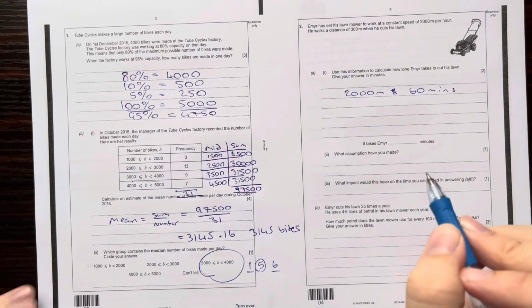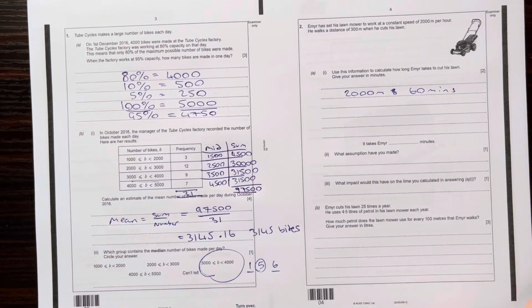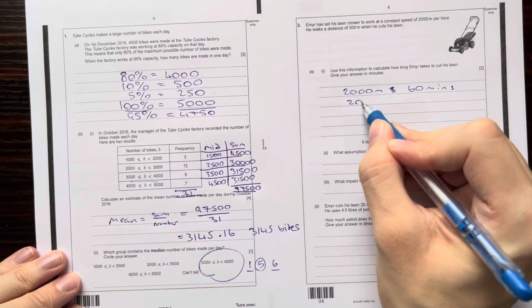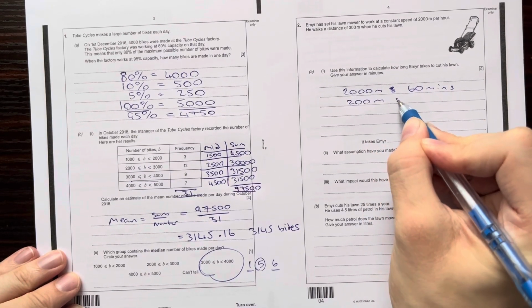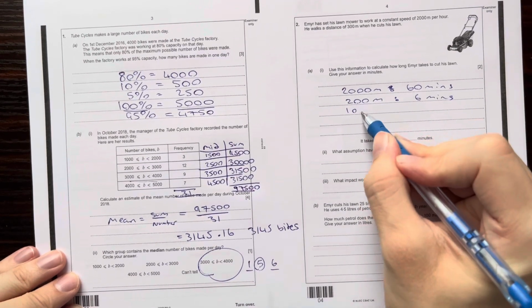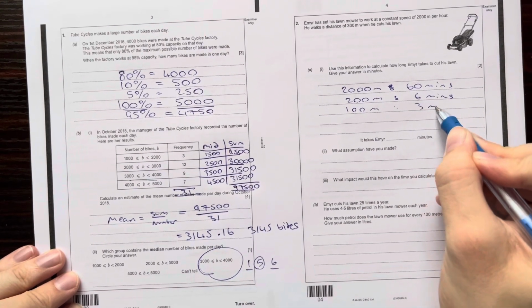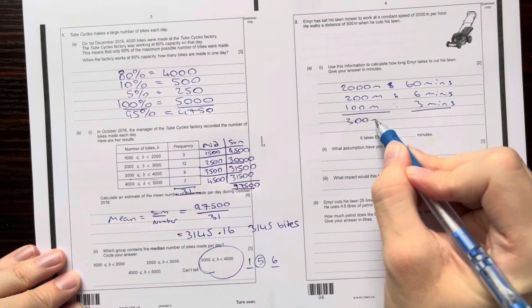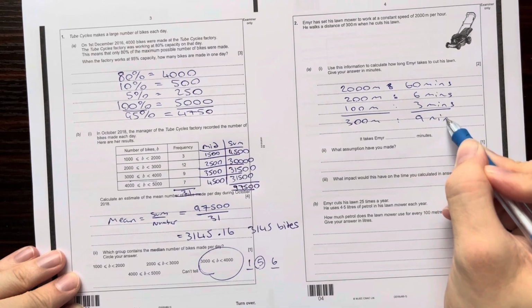Or you could do this as 300 over 2,000 times 60 as well. It would really be the same thing. So this means that 200 meters would be 6 minutes. So 100 meters would be 3 minutes. So therefore, logically, adding these, 300 meters would be 9 minutes.